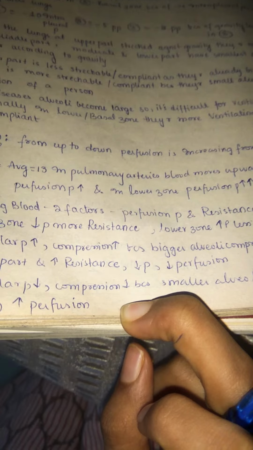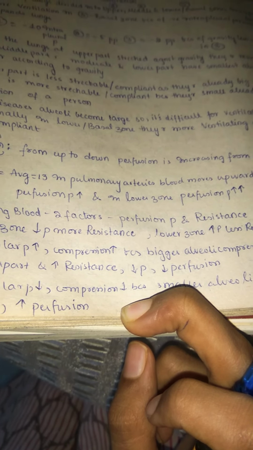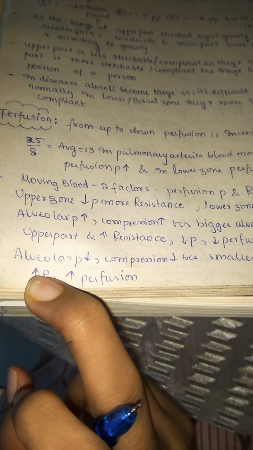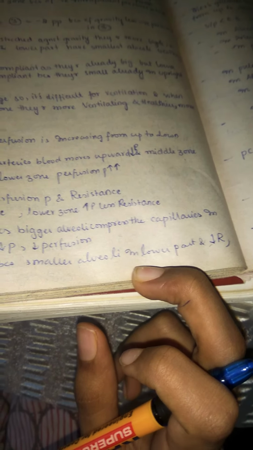This is in respect to pulmonary circulation. In our systemic circulation, whenever the resistance is increased, the pressure is also increased, but in pulmonary circulation it is the reverse. And next, coming to the lower part, alveolar pressure is low and compression is low, because the smaller alveoli in the lower part have lower resistance, higher pressure and higher perfusion. So this is about the lower part.